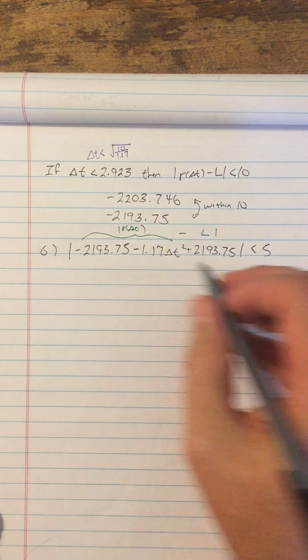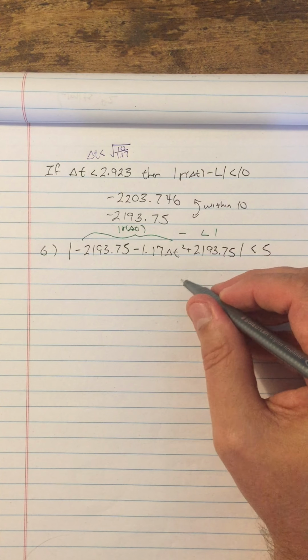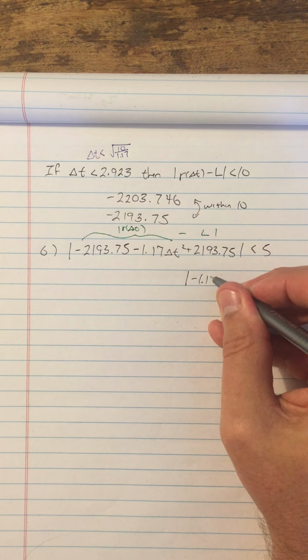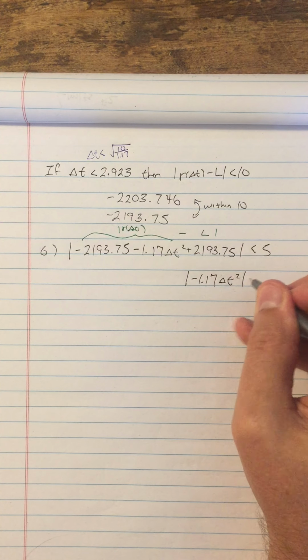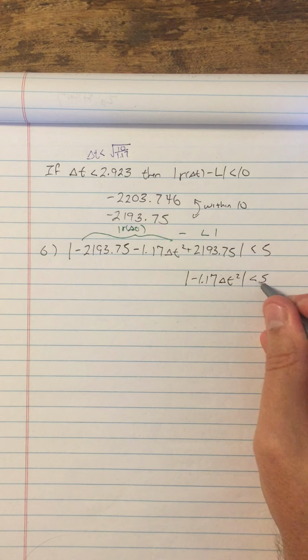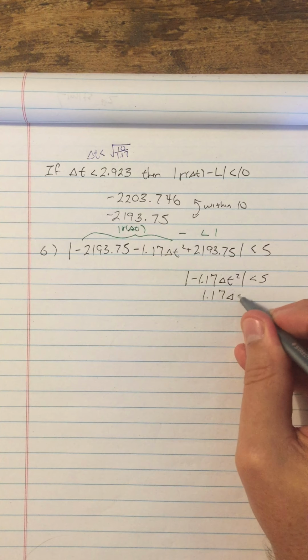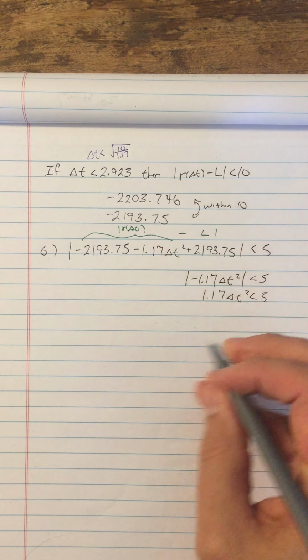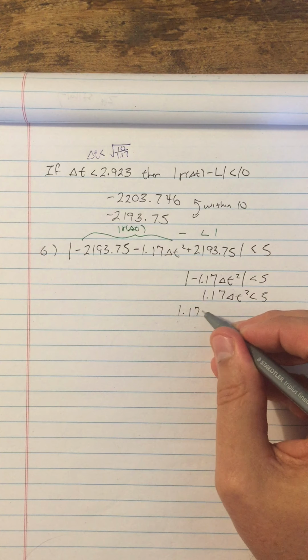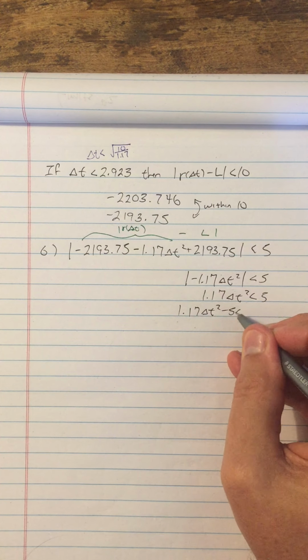Okay, then the 2193.75s cancel again. We have the absolute value of negative 1.17 delta t squared. It's starting to be monotonous and predictable, which is good because it means we're detecting a pattern. So we can say 1.17 delta t squared is less than 5. We can solve that by doing 1.17 delta t squared minus 5 is less than 0.